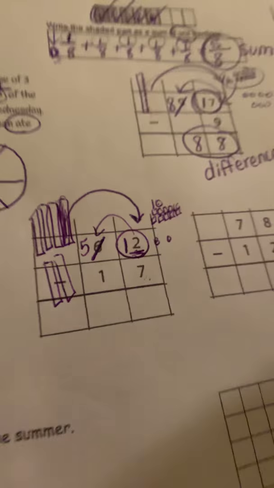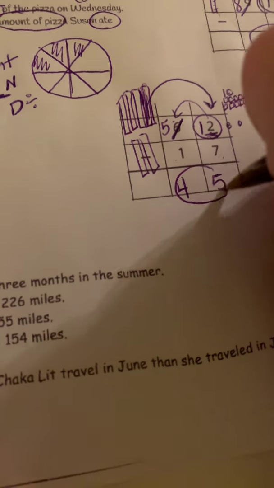How many did you already have? 2. Well, 10 plus 2 makes 12 minus 7. 7, 8, 9, 10, 11, 12. Count up. Don't count backwards. 5 minus 1. Well, 5 minus 1, 4. So our difference is 45.